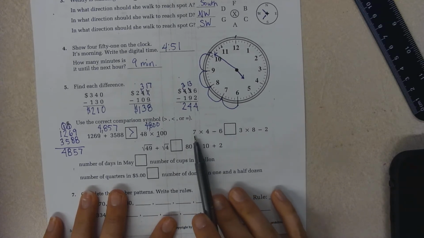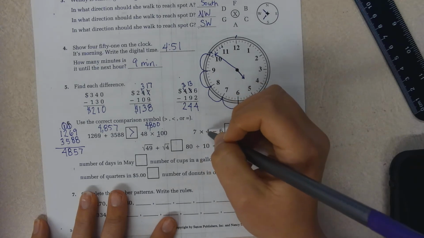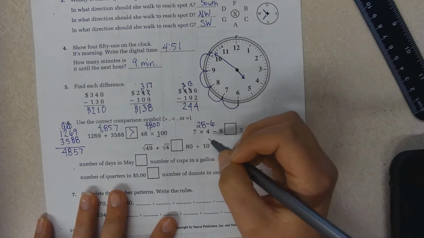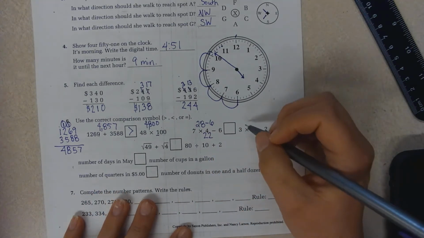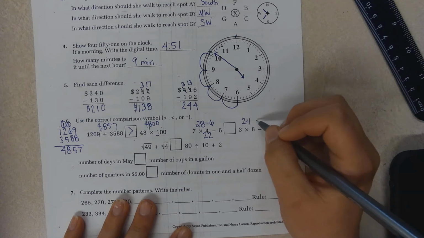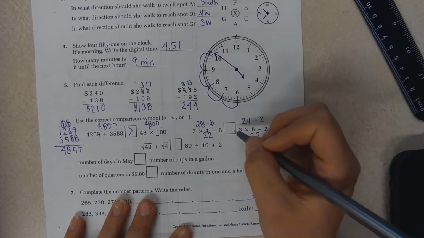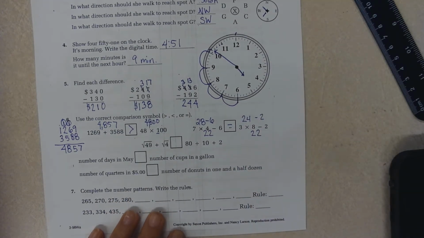Now, PEMDAS tells me I'm going to multiply before I add or subtract. So 7 times 4 equals 28 minus 6 equals 22. 3 times 8 is 24 minus 2 would be 22. So 22 is equal to 22.